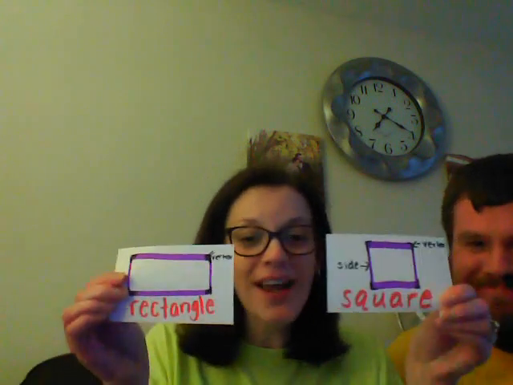That's right. So you have the top and bottom that are the same length, and the 2 sides that are the same length. Now, how many vertices or corners does the rectangle have? Well, since it has 4 sides, I think it's 4 corners. He's so smart! He got them all right!